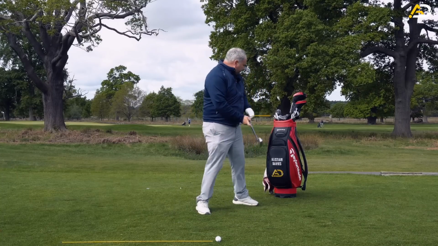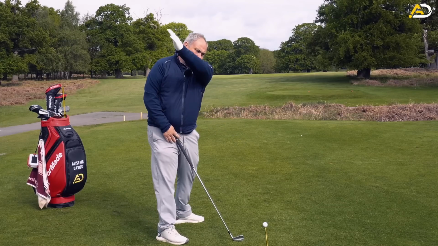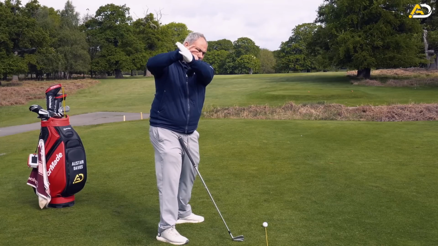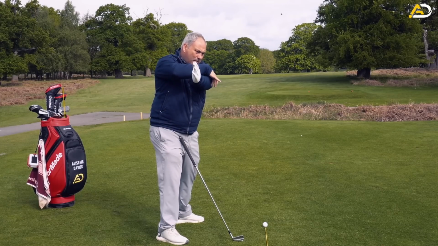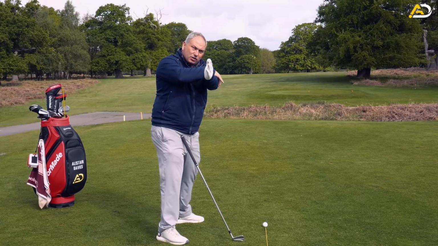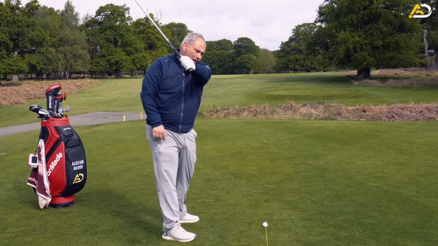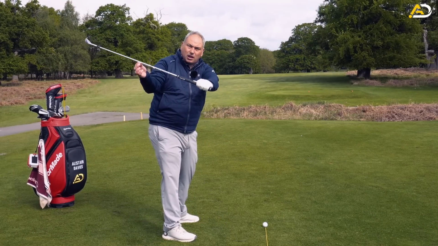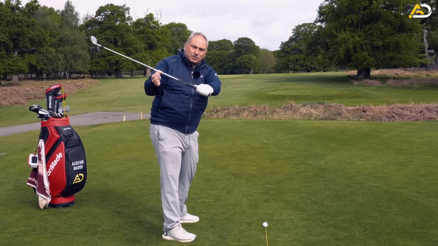Now essentially, there's a few things that are going on. If we look at the lead arm in that transition area, it's basically rotating ever so slightly this way. So my elbow is going ever so slightly towards the camera. This is a pronation of my arm. Now if I do that solely, if I go to the top and just pronate my arm, you'll see how the club changes its angle from a more upright position to a flatter position.